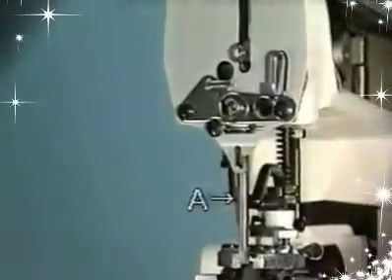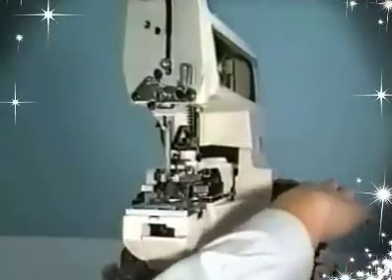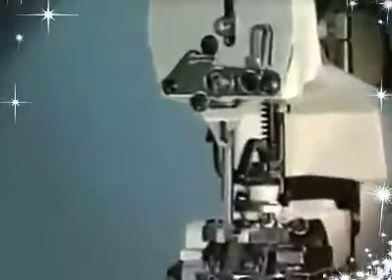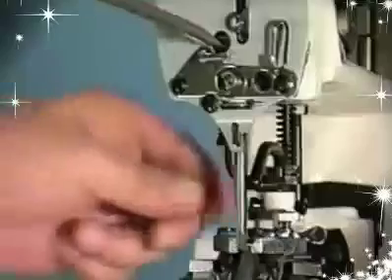Number 11. Adjusting the needle bar A. Turn the pulley to bring the needle bar to the lowest point of its stroke. Loosen the needle bar connection screw.